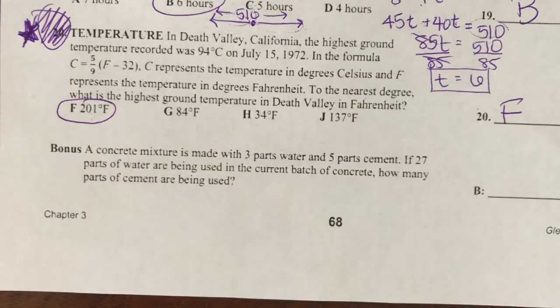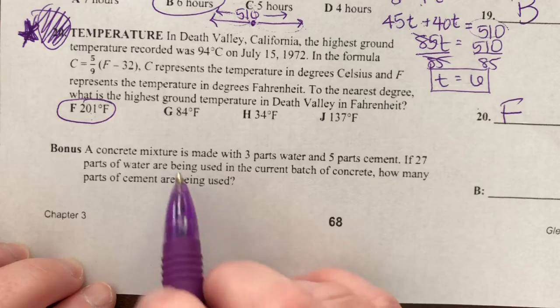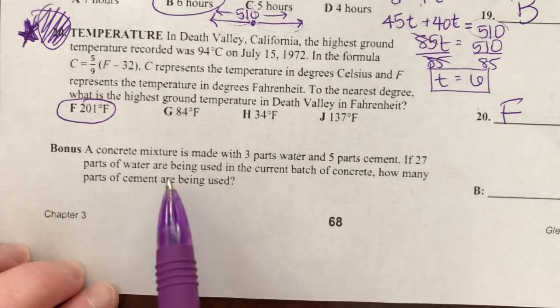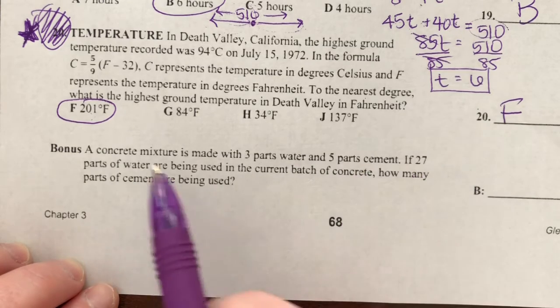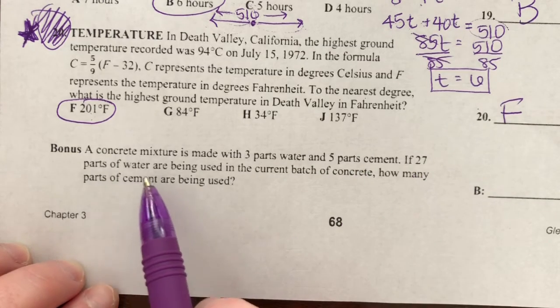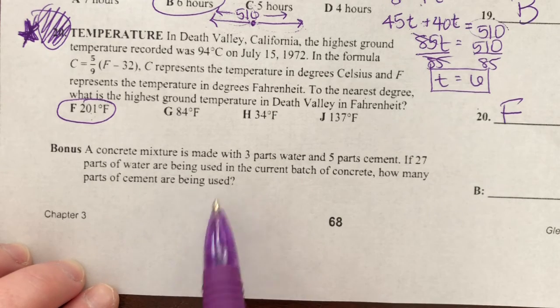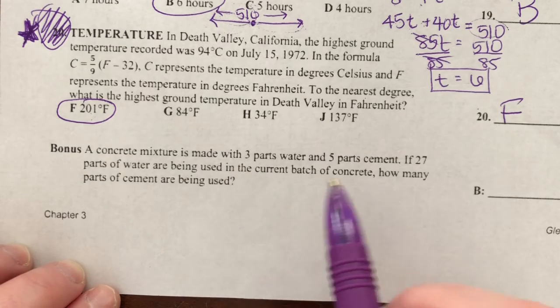And then our lovely bonus, and I do have a little room here so I don't have to get that paper out. A concrete mixture, oh geez, it's one of these 18 and 19 guys, weighted average. A concrete mixture is made with 3 parts water and 5 parts cement. If 27 parts water are being used in the current batch of concrete, how many parts of cement are being used? Oh, this is not a weighted average problem. This is a proportion problem.